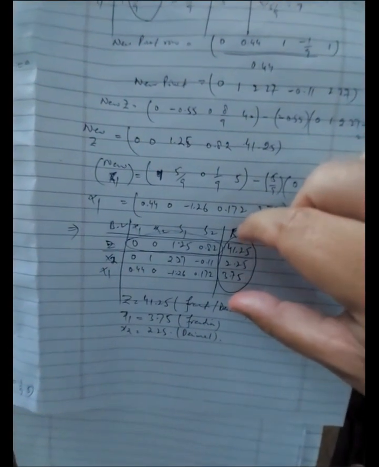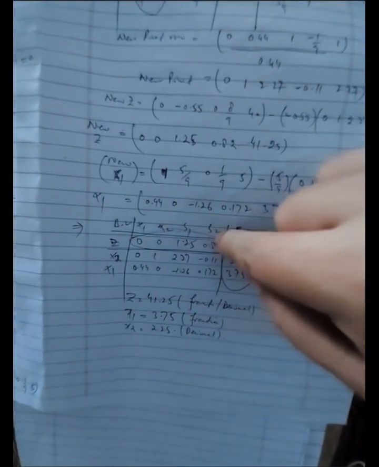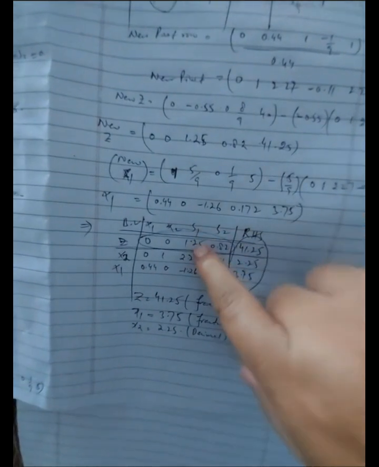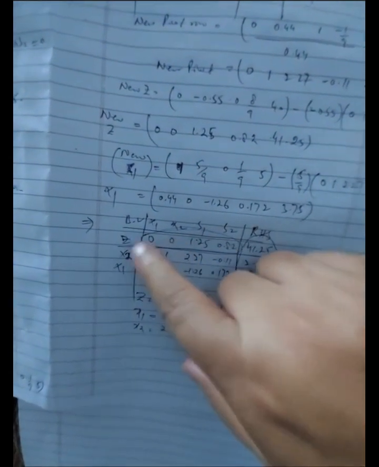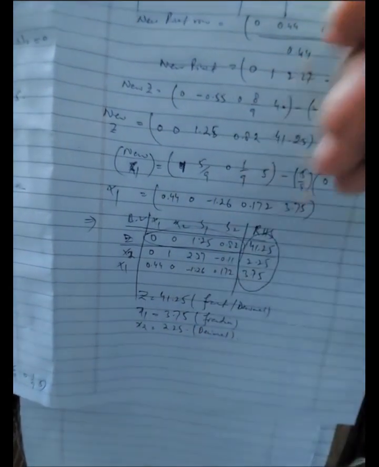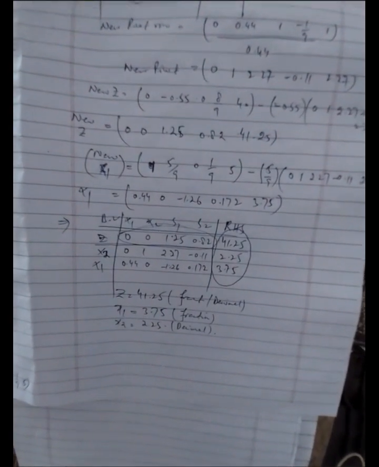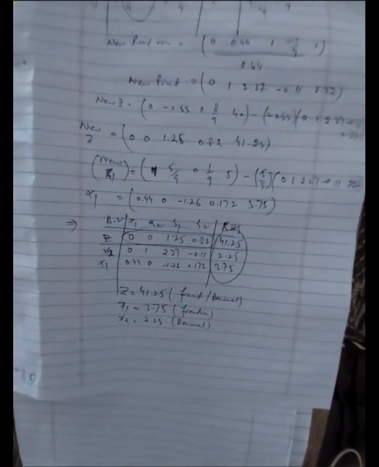So that is the indication that the optimal solution has arrived, because these are all positive. It will be either zero or positive. If it had a negative, for example over here or here, then we would do another iteration, and that would be the entering variable.